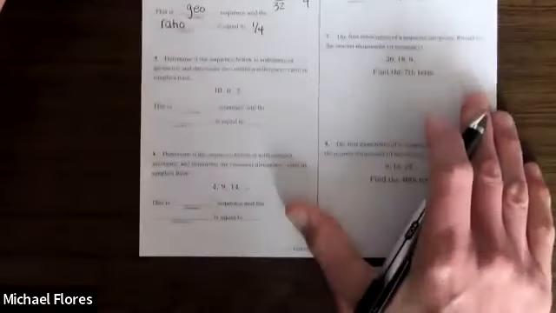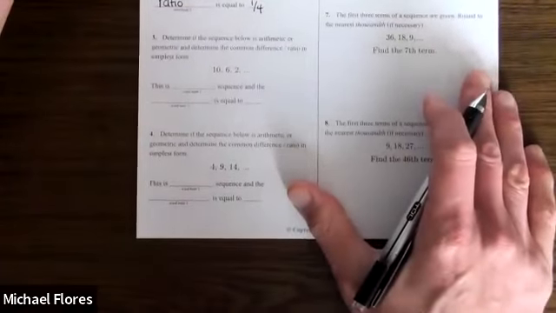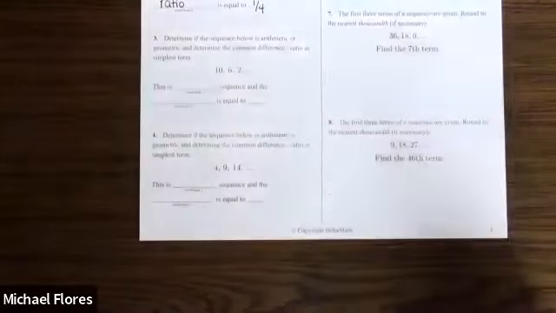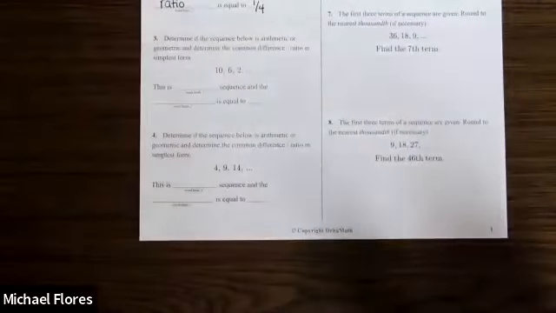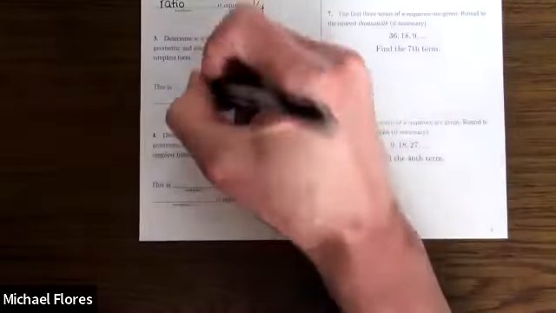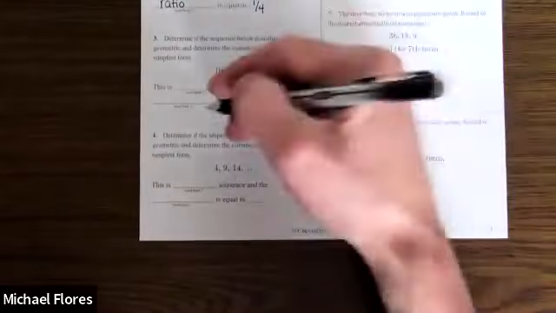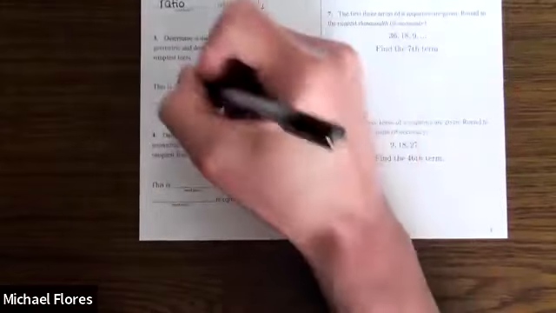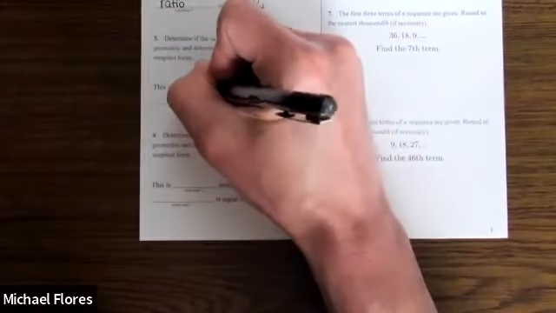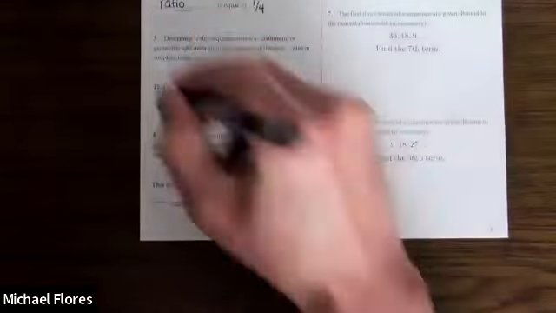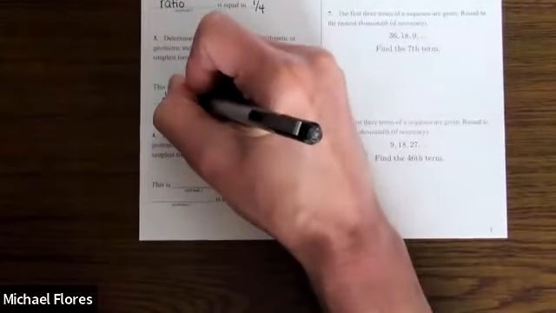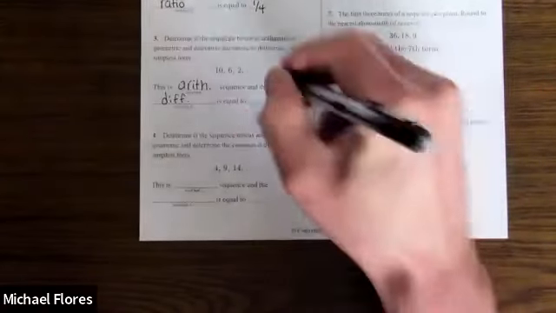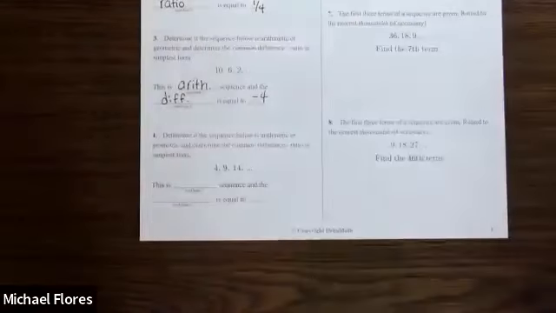Example 3, determine if the sequence below is arithmetic or geometric, and then determine the common difference or ratio. Here we can tell we are subtracting by 4 each time. So if it's subtraction or addition, that is arithmetic. And this time we have a common difference, not a ratio. And that would be -4.